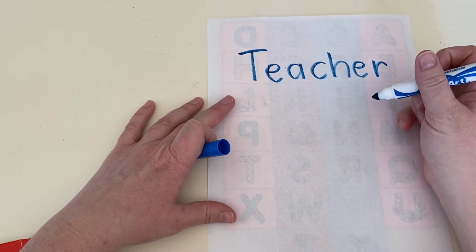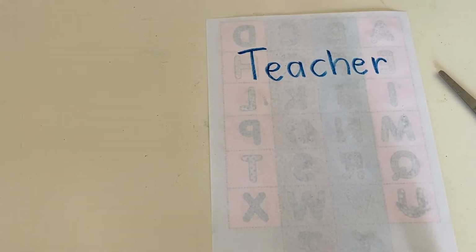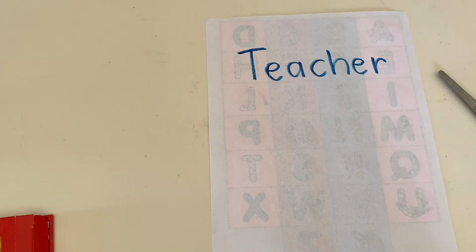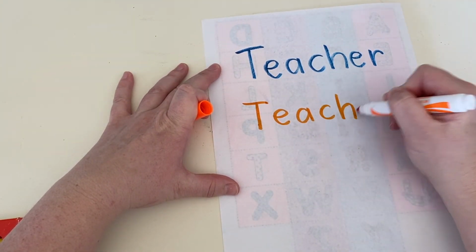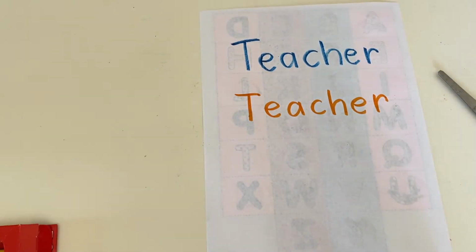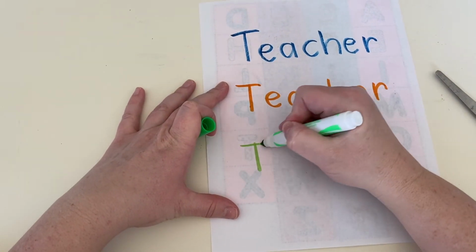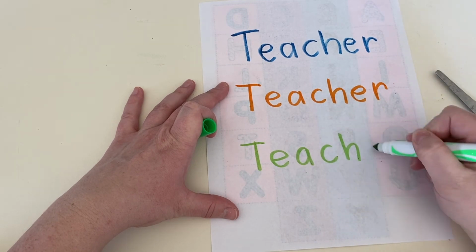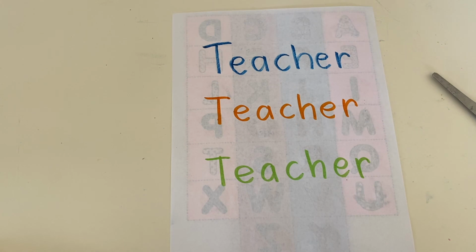So we're going to write your name 3 times. Here we go. You can do it different colors if you want. You could even do it rainbow if you want. I know a lot of you like to write your name in rainbow. Good job. Thank you for helping me.